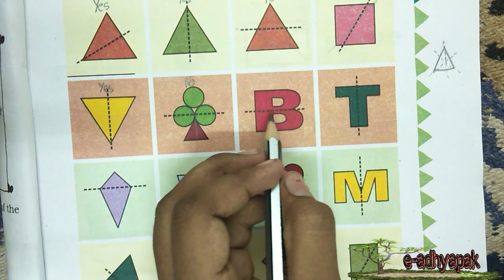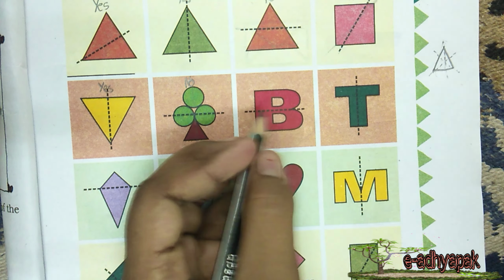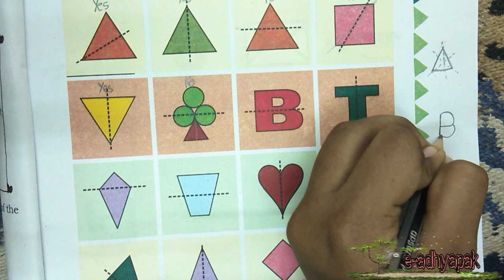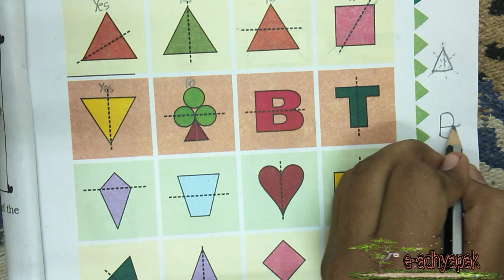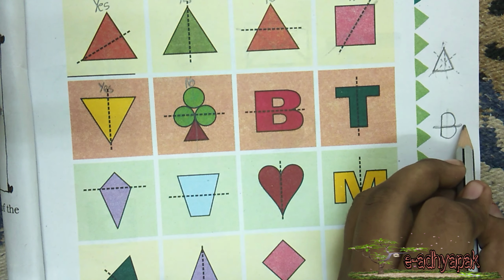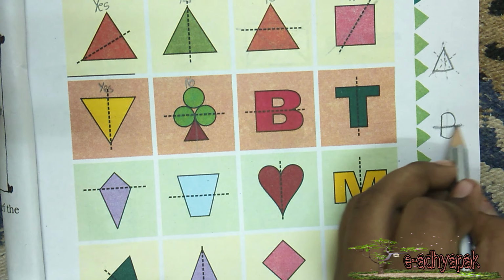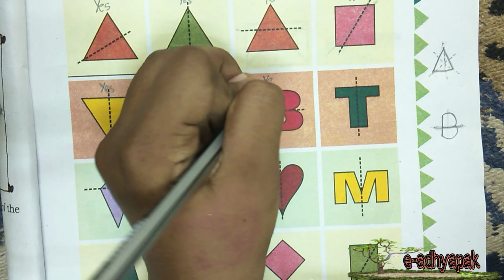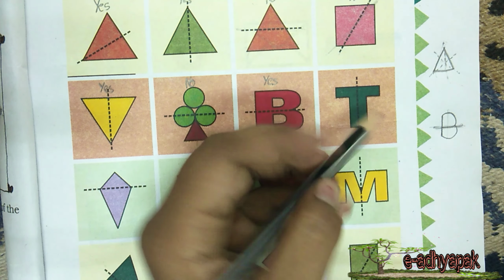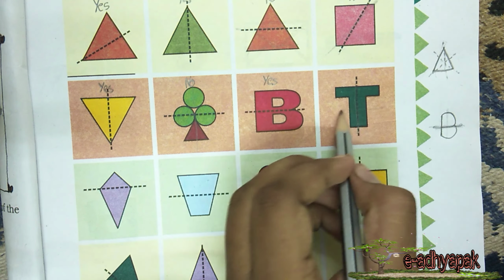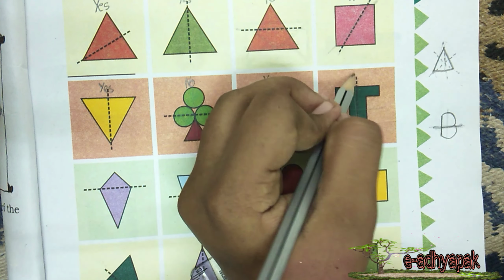Now this is B. So if you take B, it can be cut like this. It cannot be cut like this. It can only be divided like this. So you can write this as yes. T. Even T can be divided like this, not like this. So this is a yes.